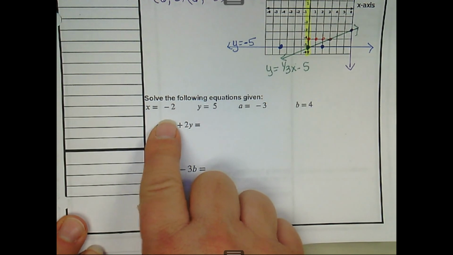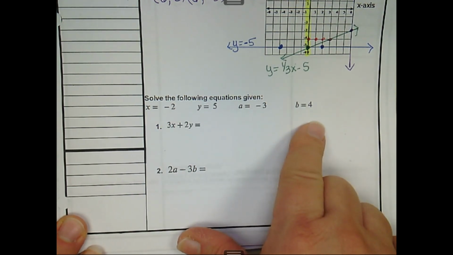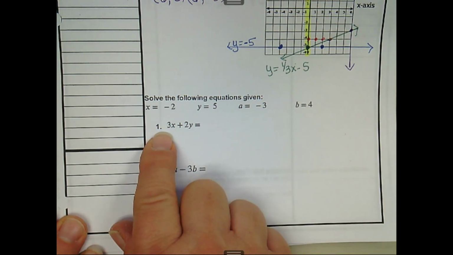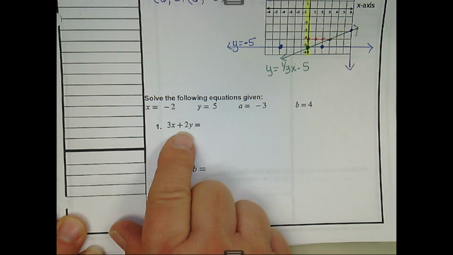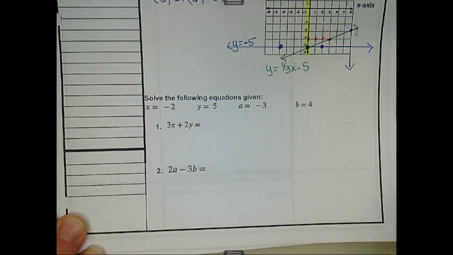X is equal to -2, y is equal to 5, a is equal to -3, and b is equal to 4. It's important to remember 3x means 3 times whatever x is. 2y means 2 times whatever y is. This is multiplication.